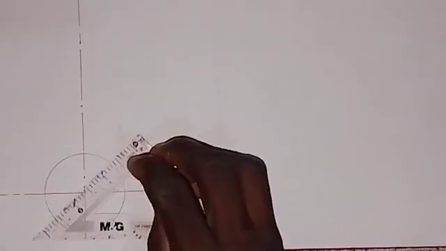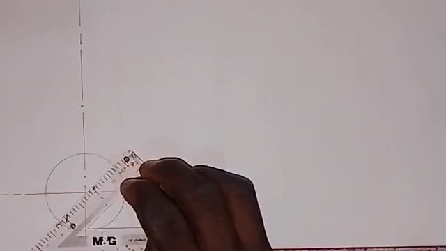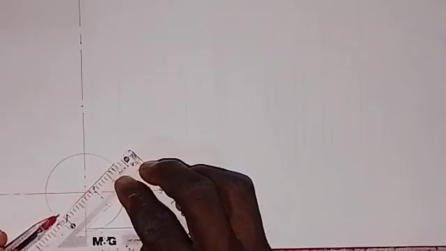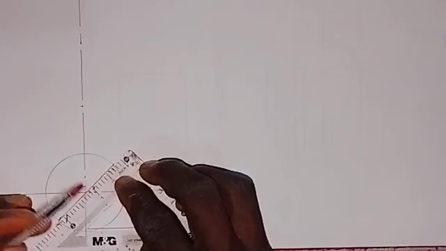This circle, we are going to divide it, because we are going to produce a curve. I'm looking at 12, but let's divide it into 8 equal parts, because 12 is going to take time. So I just divide into 8 equal parts using my 45 degrees set square. So we have this. All right, so I divided it into 8 equal parts.